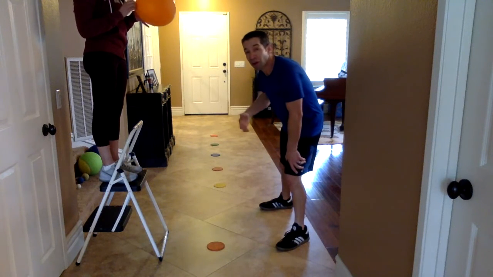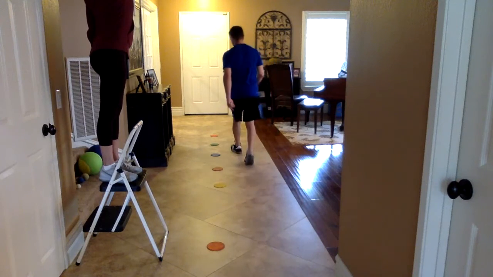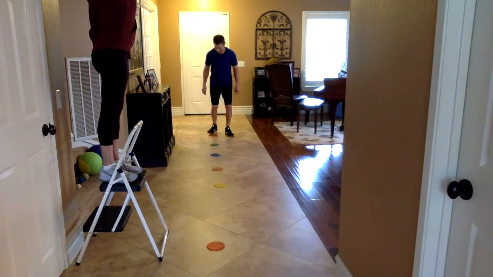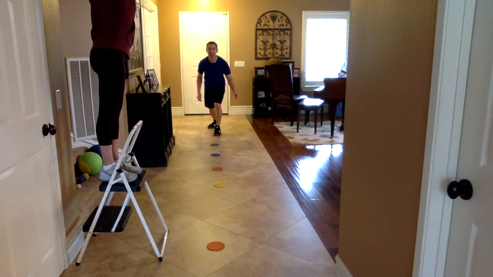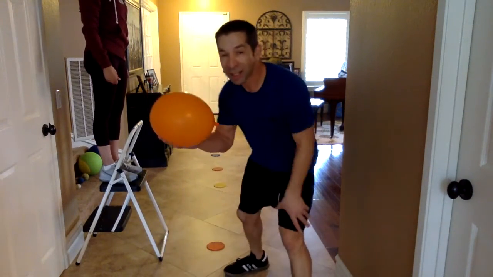So I'm going to go ahead and go all the way back to the last one and see if I can get it from the last one. So this is spot 5. 3, 2, 1. All right, so I got the balloon.